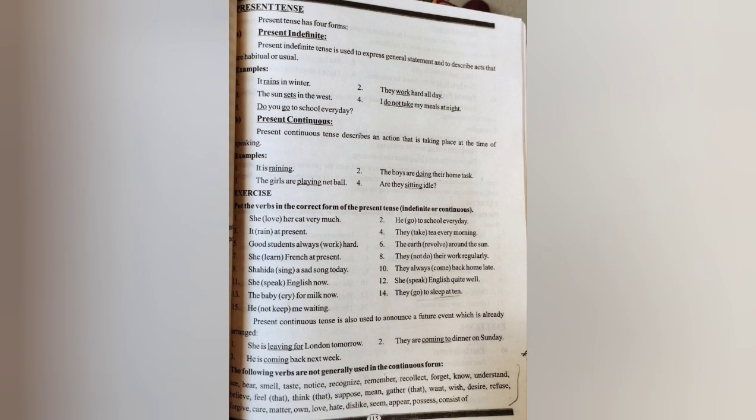So in today's lecture we are just going to cover present tense. We have already done the methodologies in detail in the previous class, so this will be just a revision for your MCQs objective portion purpose. So the present tense has four forms. One is indefinite, second is continuous, third is perfect tense, and the fourth is perfect continuous.